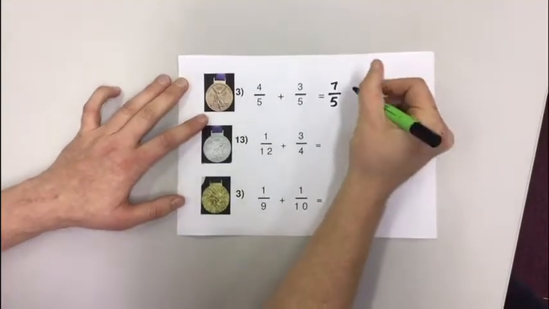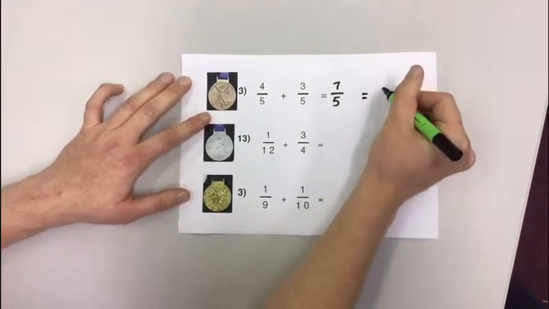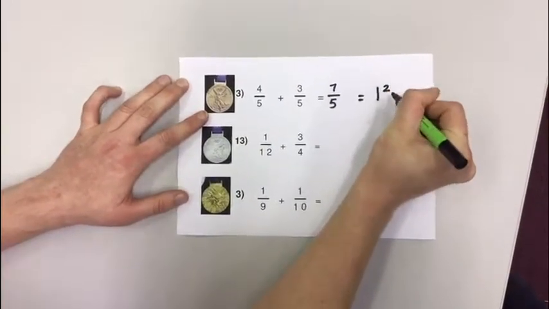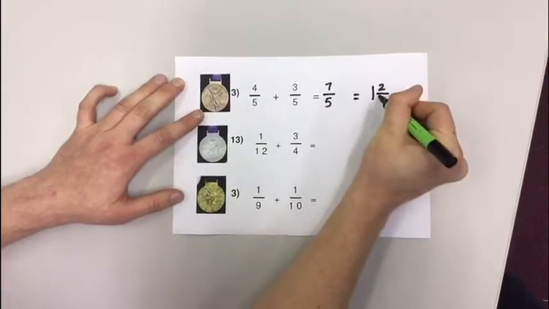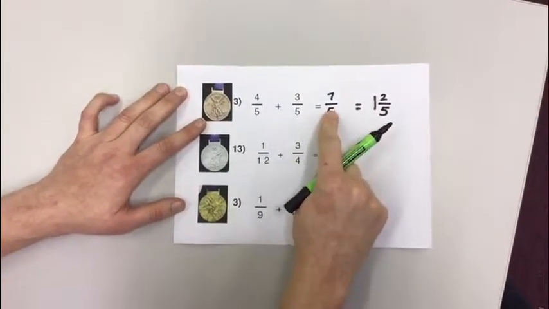You could go on to turn that into a mixed number fraction by saying how many 5s are there in 7? 1, remainder 2. So 7 fifths is the same as 1 and 2 fifths, but it isn't needed. You can express this as an improper fraction.